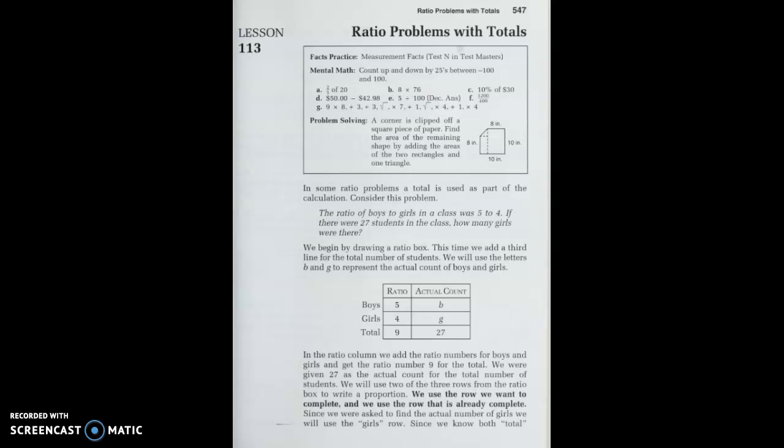It says the ratio of parents to children at the picnic was 5 to 4. If there were 27 picnickers, how many of them were children? I see on yours, it says boys and girls, but really the numbers are all the same. So let's go with what's in your textbook. Parents, children, and total. So if we had 5 parents and 4 children, we would know that altogether there were 9. And out of that ratio, we're looking to say how many of them were children. So if there were 27 picnickers, how many of them were children?